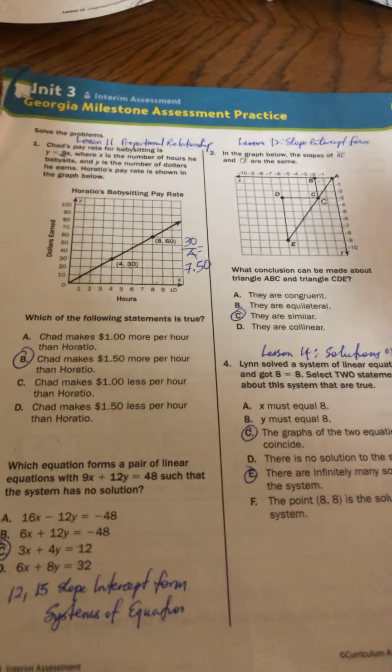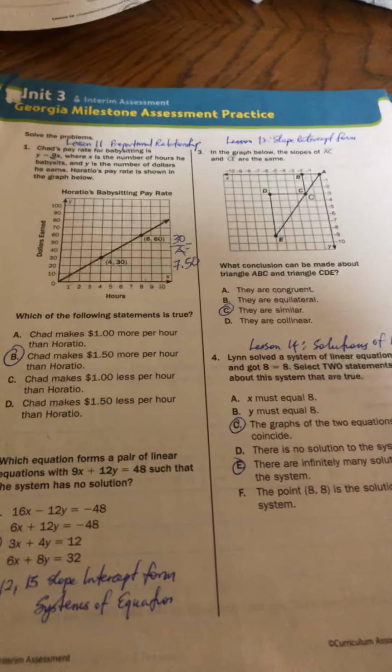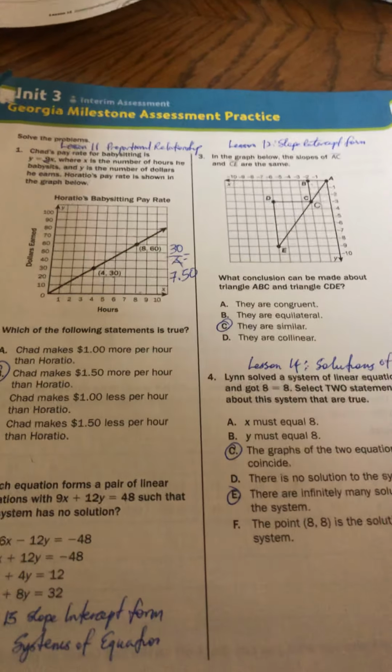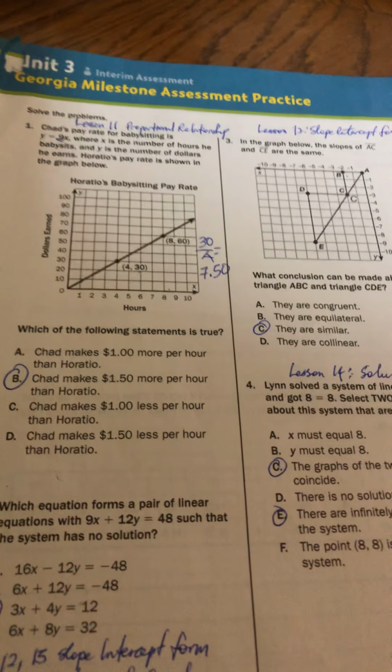Like you guys know, we're working on Unit 3 this week. So let's go ahead and get started. Unit 3, we're dealing with linear equations. So let's get started on question number 1.